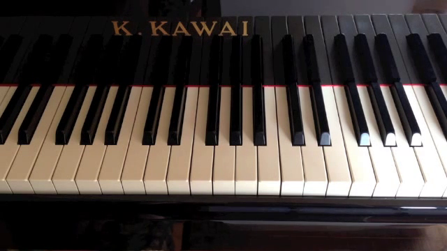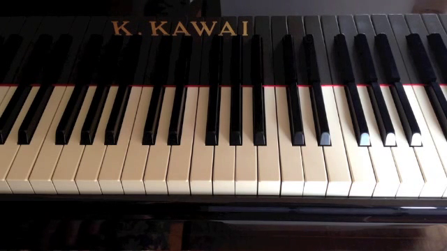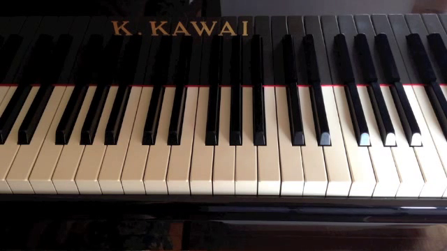So that is a lot of jargon thrown at you all at once, but the concept is actually easier than it might at first seem. He's talking about what's called in music theory terms the circle of fifths.